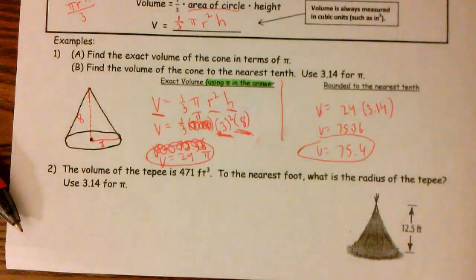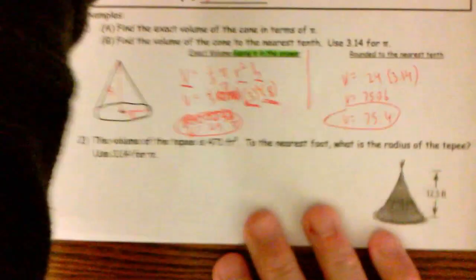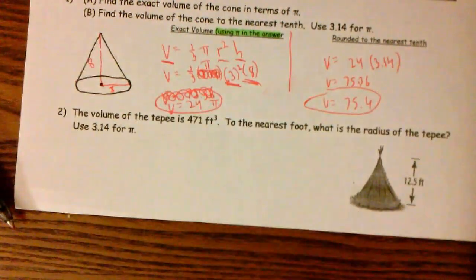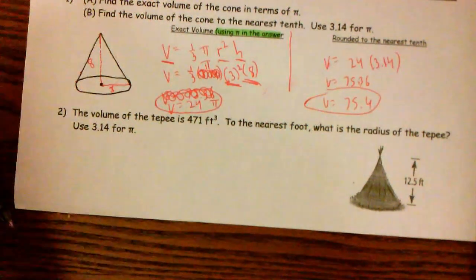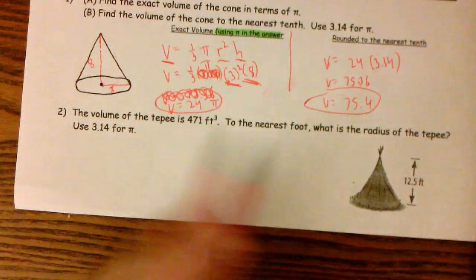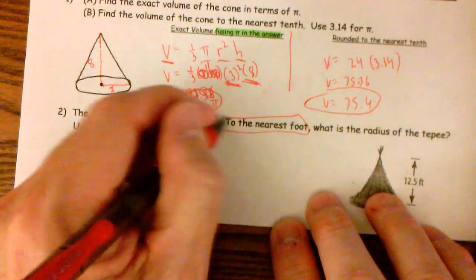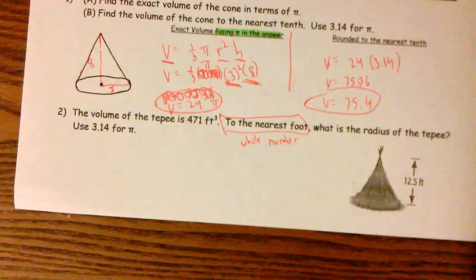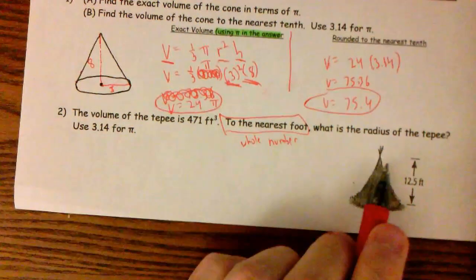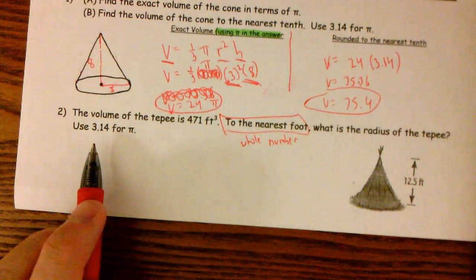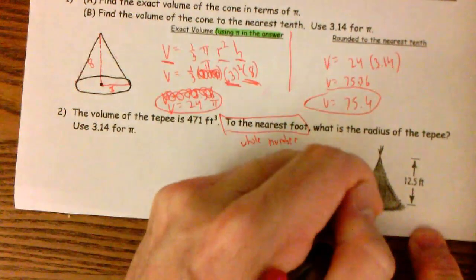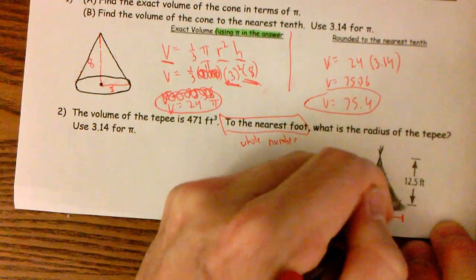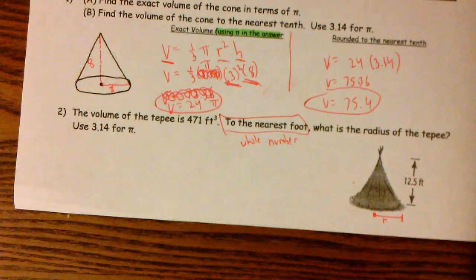All right. So I have one more, and in this one we know the volume when we want to solve for a different variable. So it says here that the volume of the TP is 471 cubic feet, to the nearest foot. When it says to the nearest foot, that means whole number of feet. What is the radius of the TP? Use 3.14 for pi. So this time I'm trying to solve for the radius.